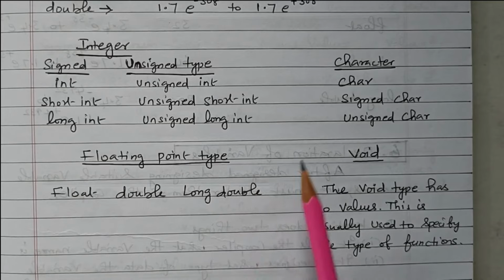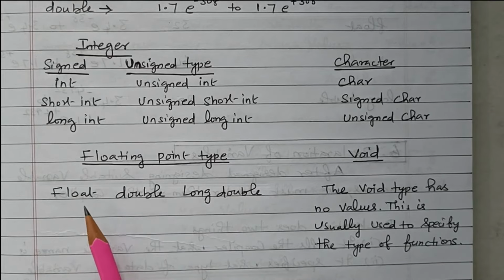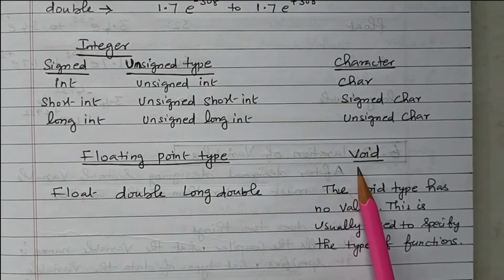We'll see the range later. We'll see what the ranges are, right? So floating point means we have float, double, long double. Integer means short integer, integer, long integer, right? The last one is void.